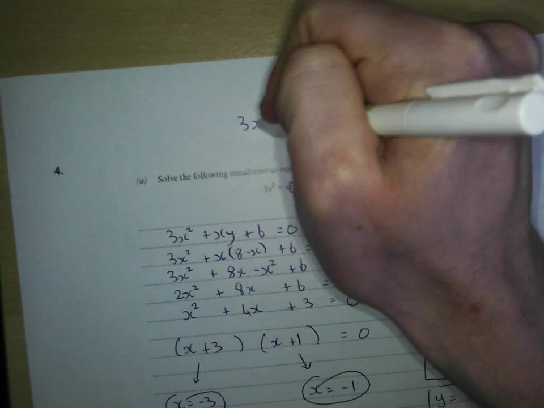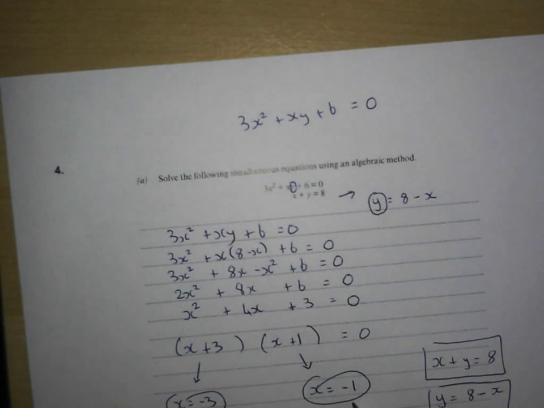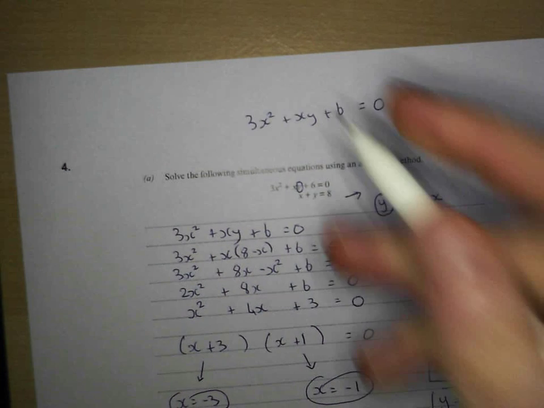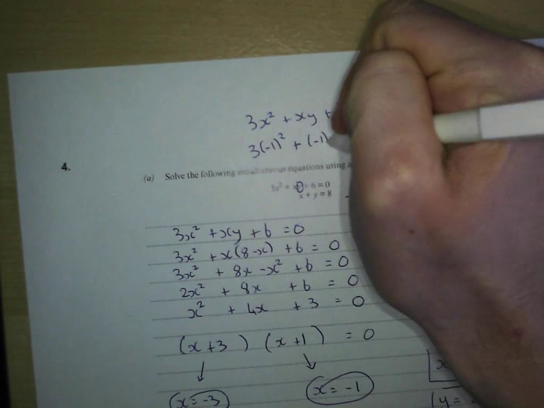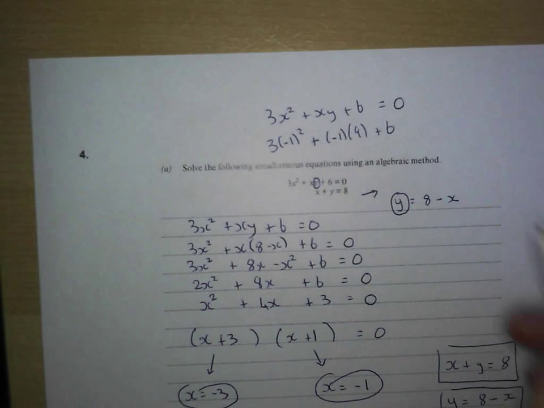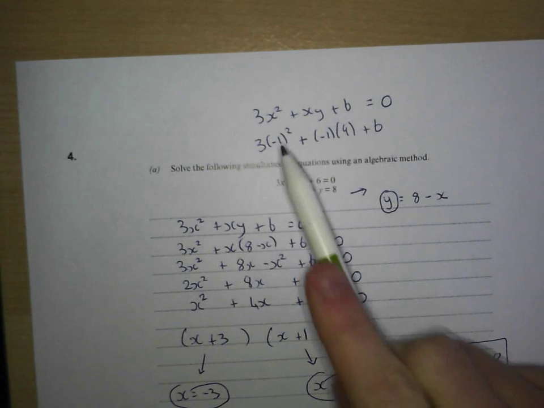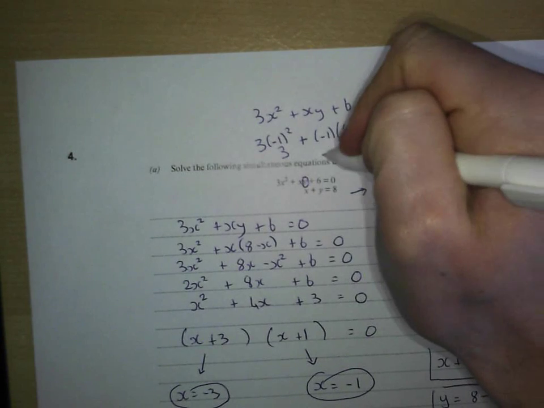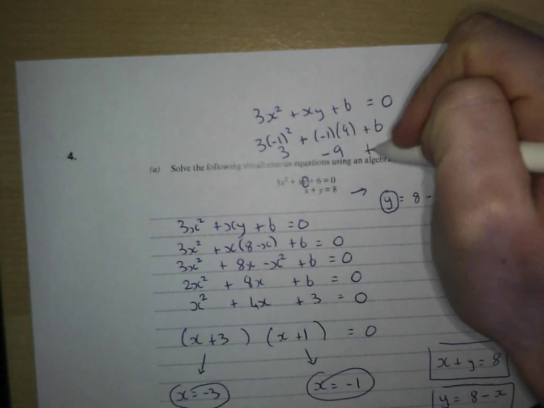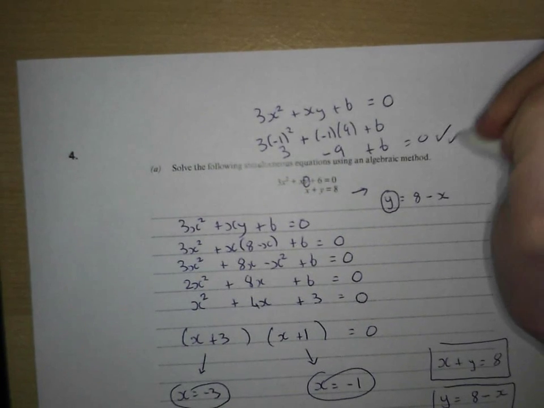3x squared plus xy plus 6 should equal 0. I know my x is minus 1 and I'm claiming my y is 9. So 3 lots of minus 1 squared plus minus 1 times by 9 plus 6. What does that equal? Well, 3 lots of minus 1 squared. Minus 1 squared is 1, times by 3 is 3. Minus 1 times 9 is minus 9. So I've got 3 minus 9, add 6. 3, take 9 is minus 6, plus 6 equals 0. So I'm thinking I might have got it right.